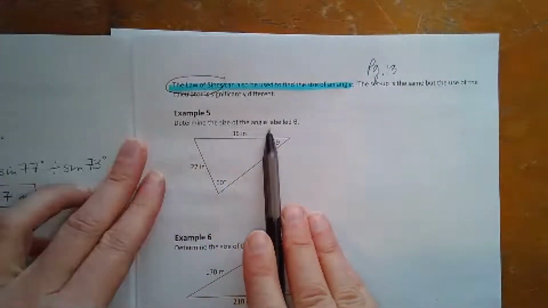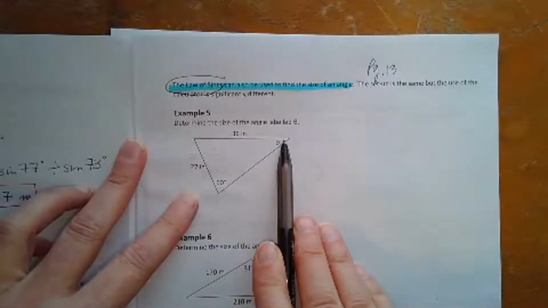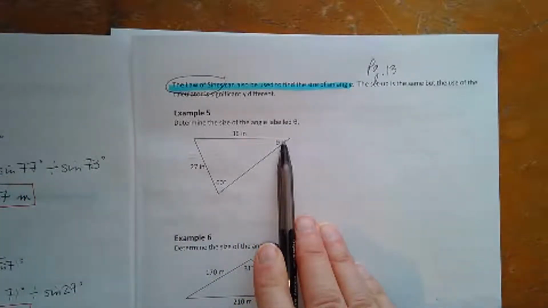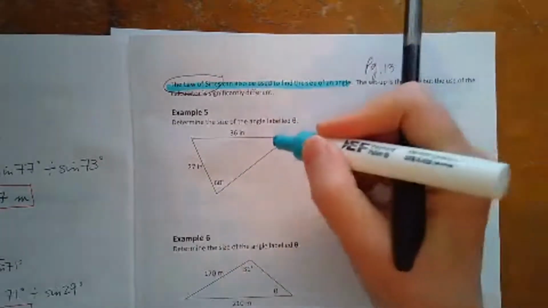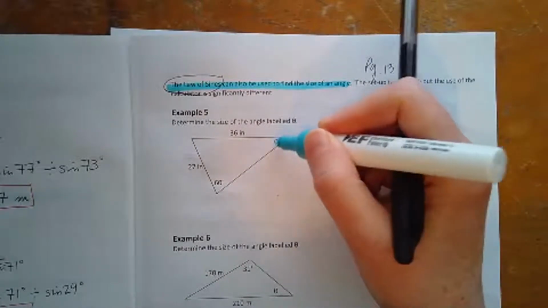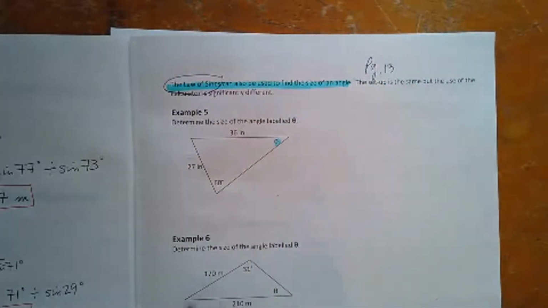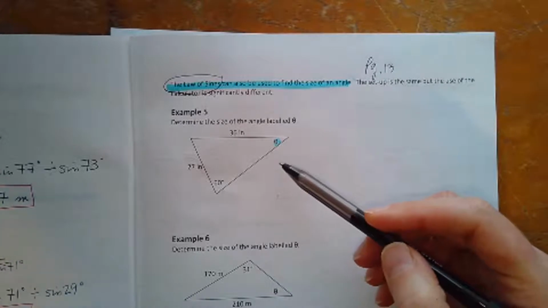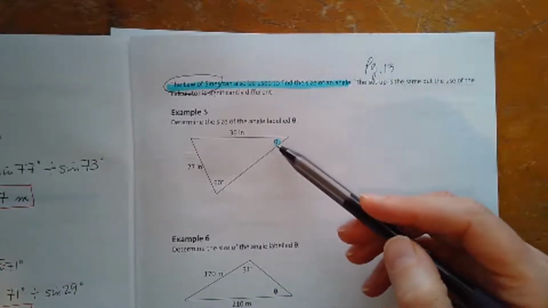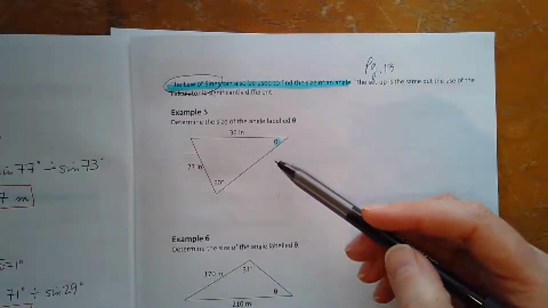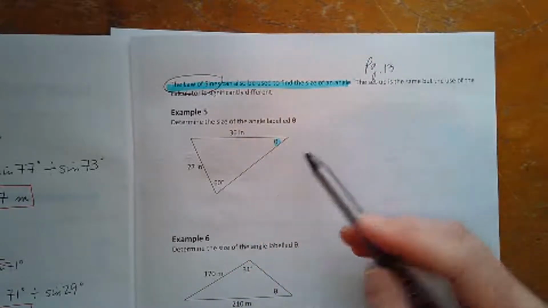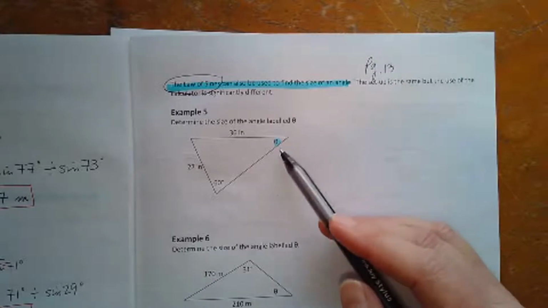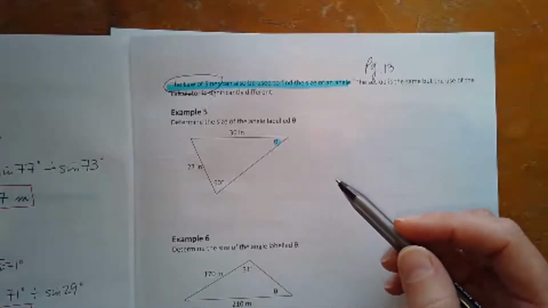This one says determine the size of the angle labeled theta. Remember, we're labeling our unknown side lengths with x's, but unknown angles we label with thetas. And that's just customary. You might see in some textbooks or some teachers put an X here, but really, I think it's more proper to label side lengths with X's and unknown angles with thetas. That's just universally used to represent an unknown angle measure.